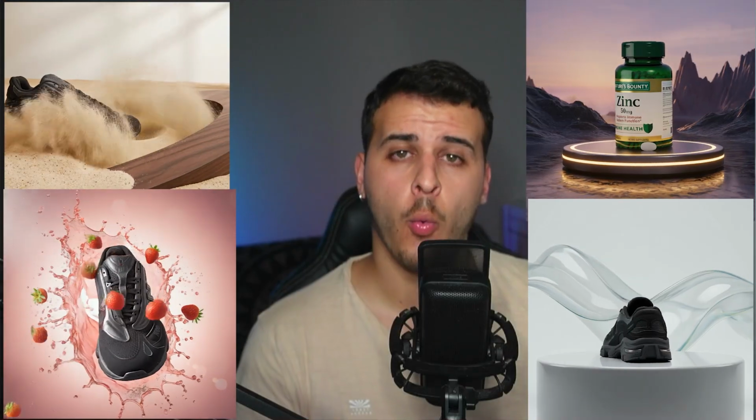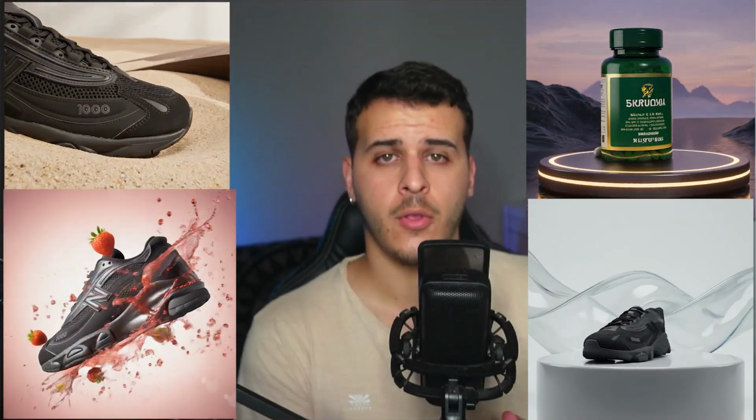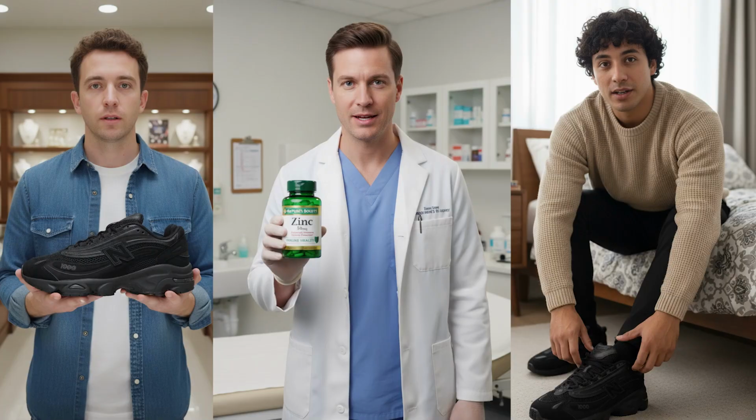This is how you can create realistic AI advertisements using Sora 2. You can create UGC ads like the ones you see on screen right now that are super viral. You can create product animations like the ones you see on screen. You can make a model wear or hold your product like the images you see on screen right now. And all that in just 5 minutes.